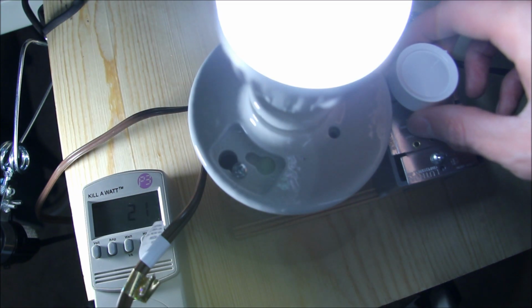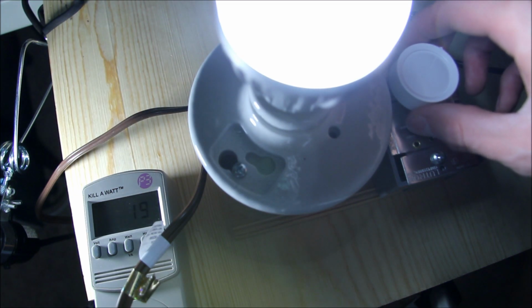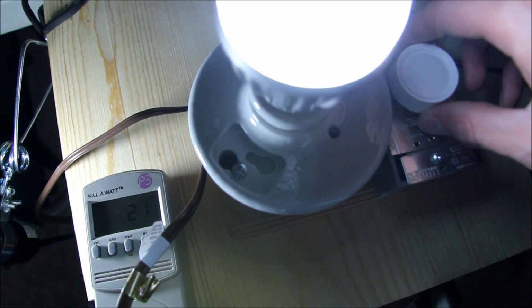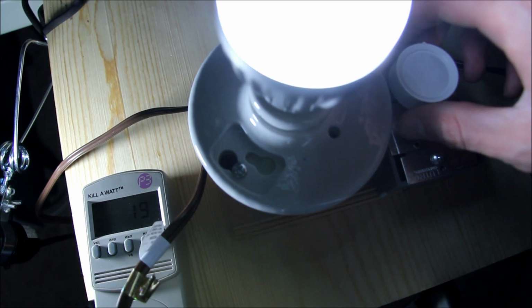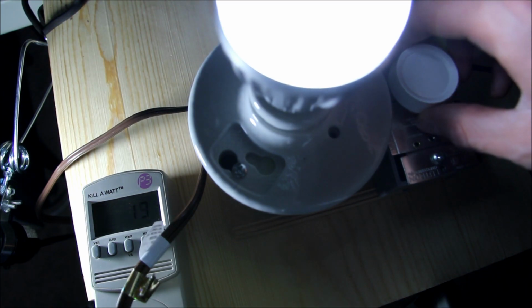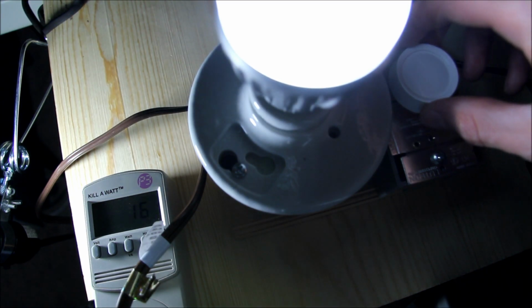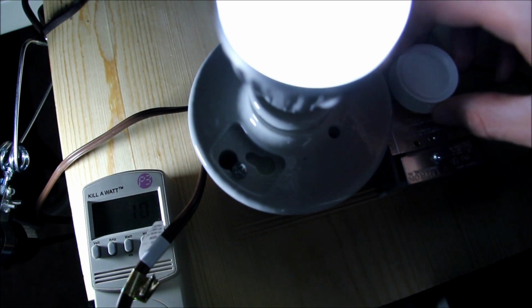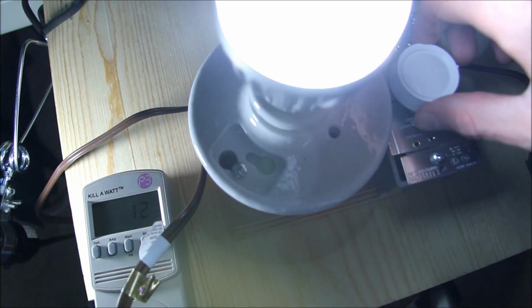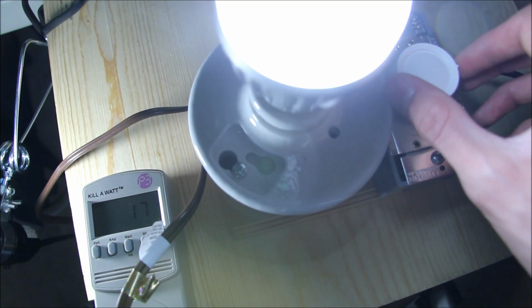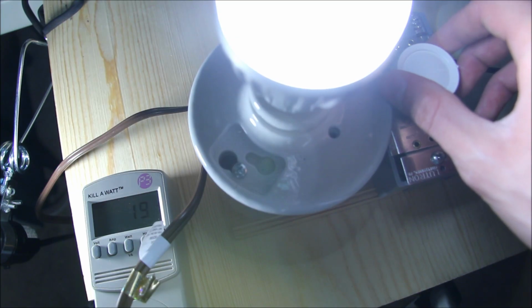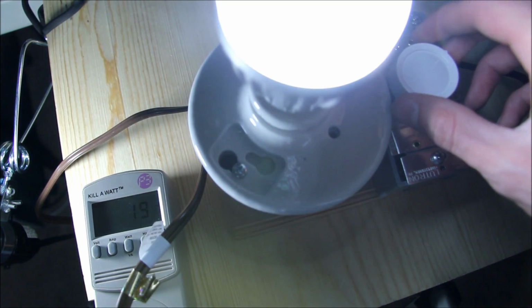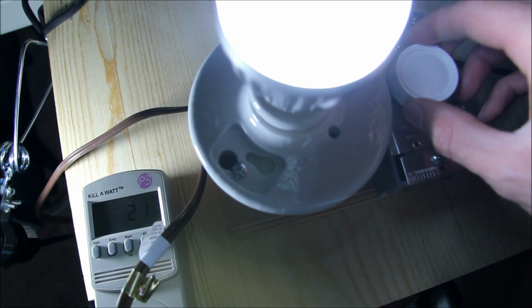0.21. Okay, it's kind of bouncing around. Didn't go up as high as I had expected. Now it's starting to come down. Okay, so full brightness, 19 volt amps, 17, 19, so it's probably close to 18, 19, 21.